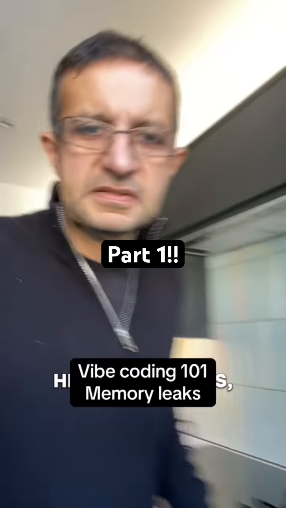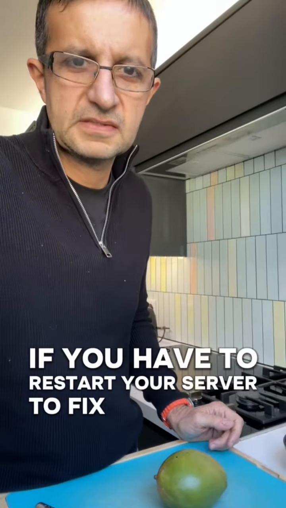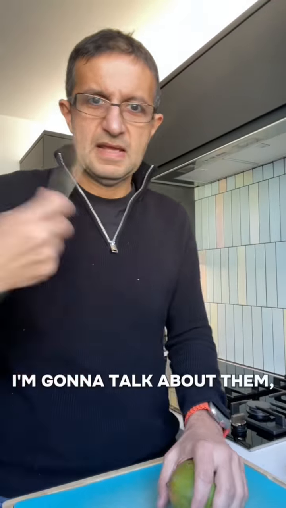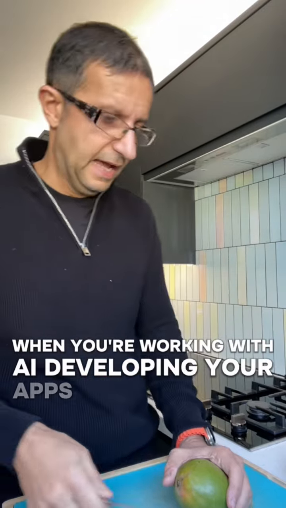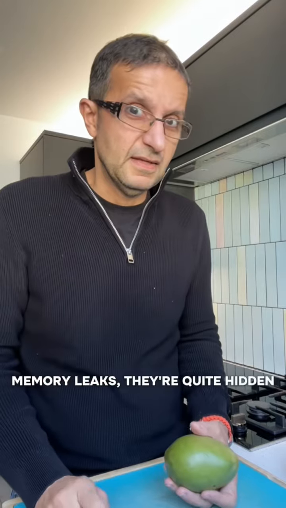Hey Vibe coders, if you have to restart your server to fix a problem, you might have a memory leak. I'm going to talk about them, how you can address them when you're working with AI developing your apps. The Vibe Coding 101. Memory leaks. They're quite hidden and they don't give out error codes, so you don't really know when they're happening.